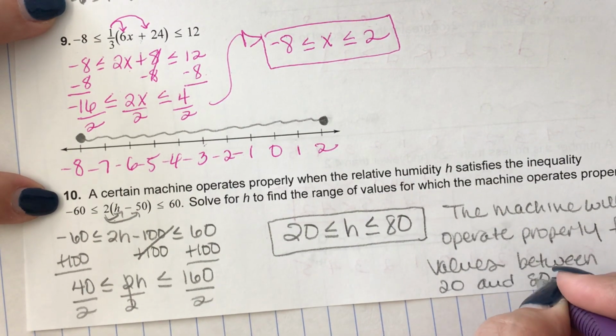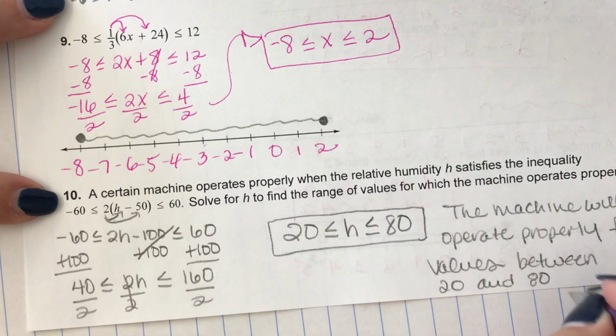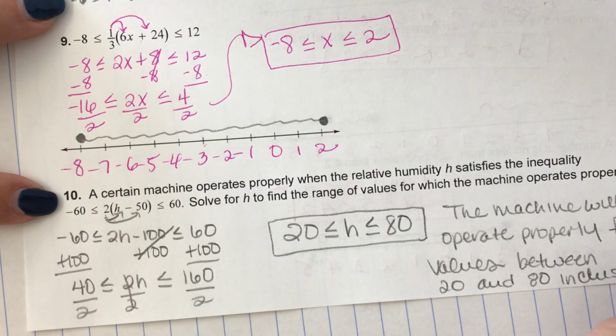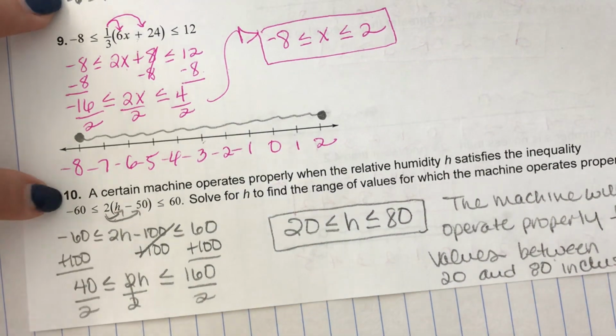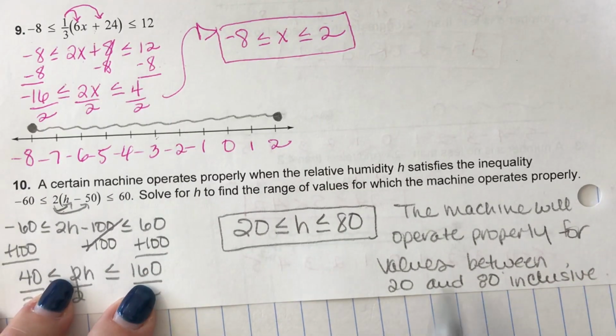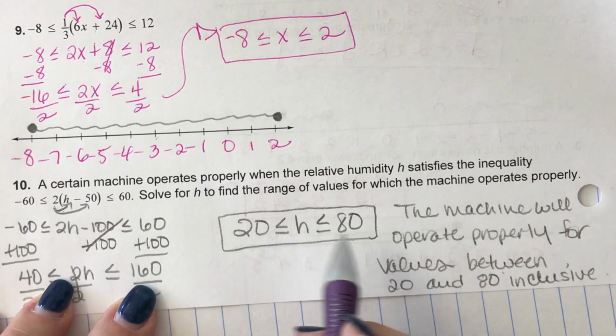And inclusive just means it includes those endpoints. It's got the or equal to. So that would be your solution. Okay, so the machine will operate properly for values between 20 and 80 inclusive, meaning it includes those endpoints.